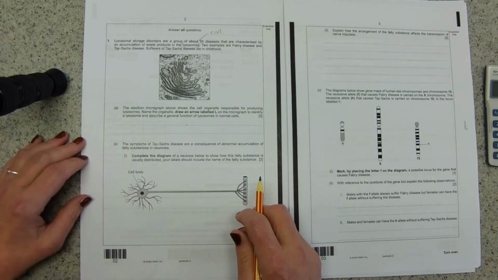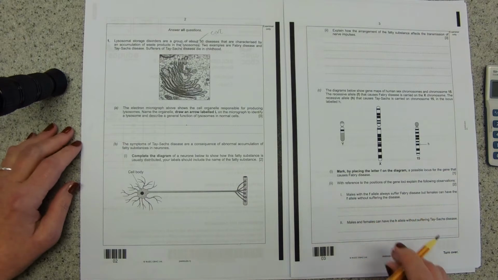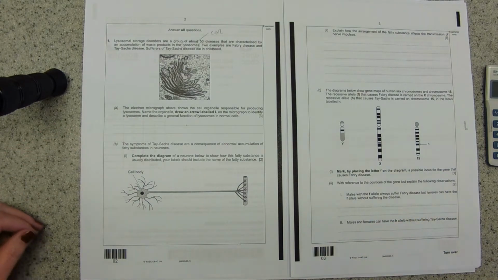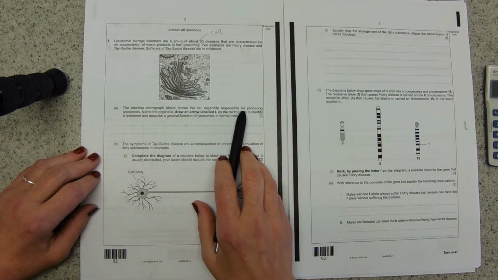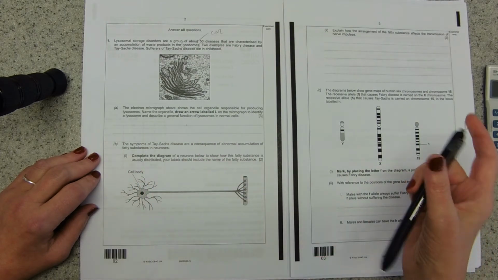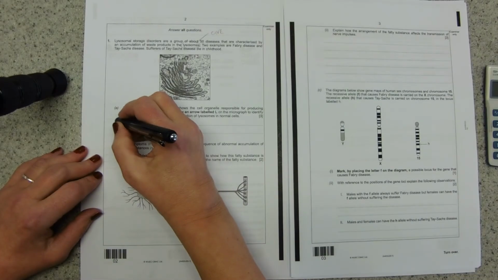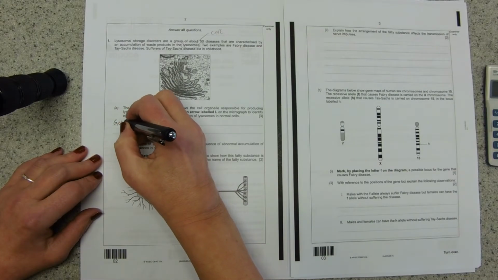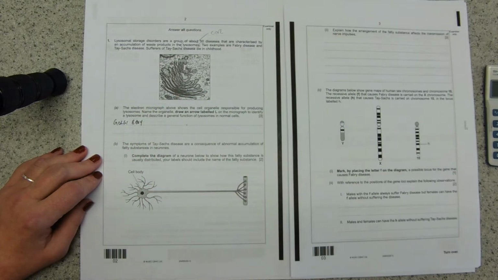2 examples are Fabry disease and Tay-Sachs. Sufferers of Tay-Sachs disease die in childhood. Tragic. The electron micrograph above shows the cell organelle responsible for producing lysosomes. Name the organelle. Let's do that straight away. Producing lysosomes, so Golgi body or apparatus, whatever you decide.